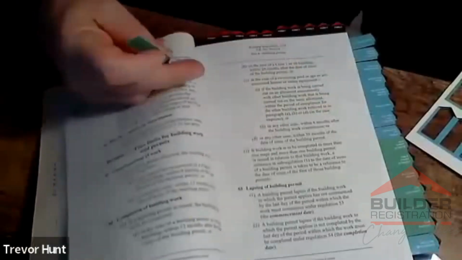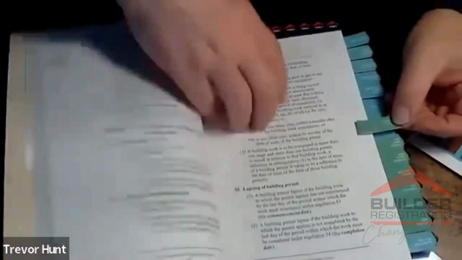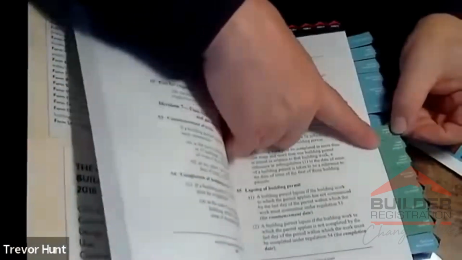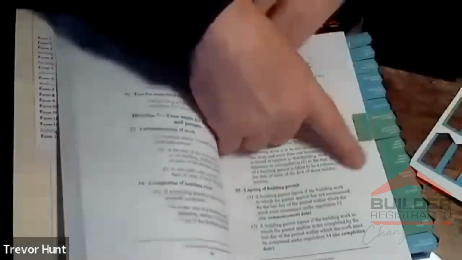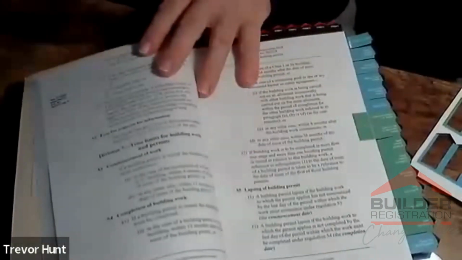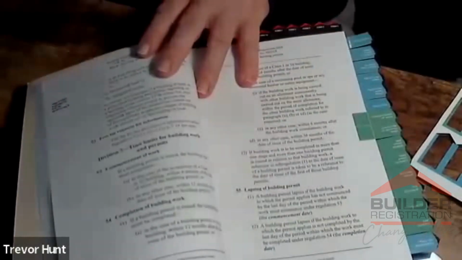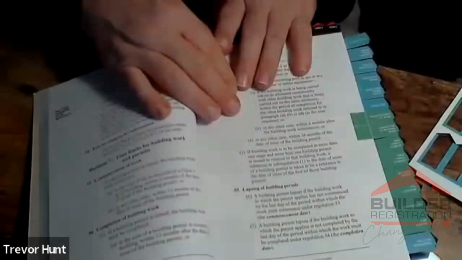So completion of building work and commencement of building work, both on page 47 in this particular case. We're talking about sections 54 and 53.